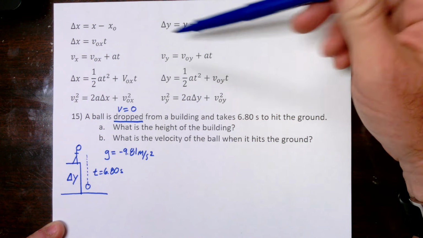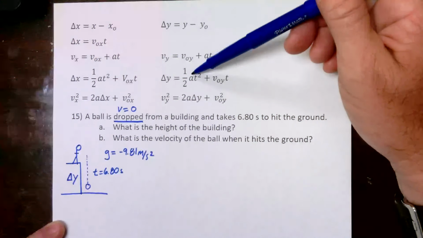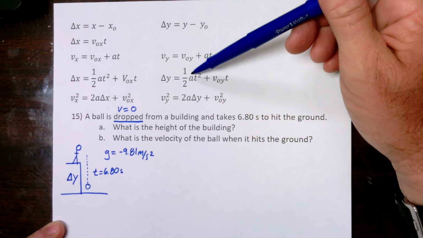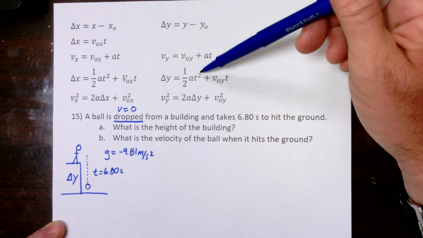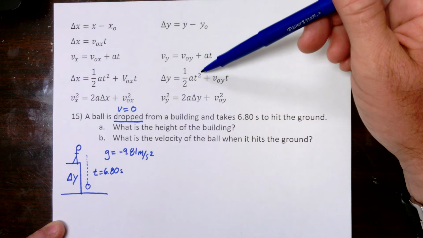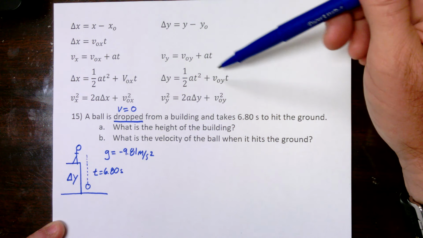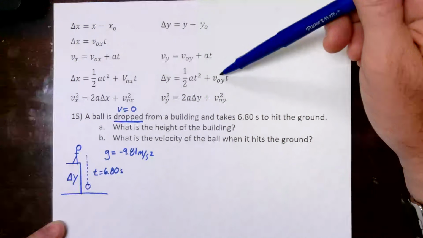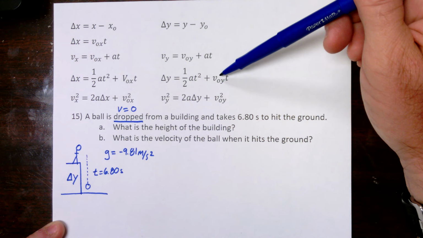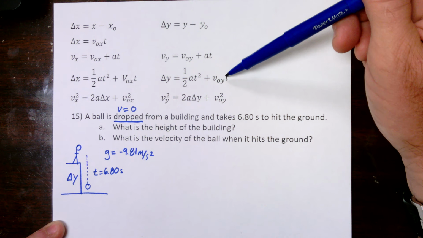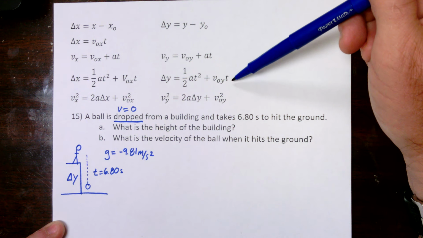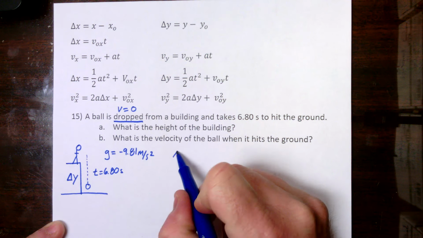Let's look. Do I have enough information? Do I have an acceleration? I do. It's the acceleration due to gravity. Do I have a time? I was given the time it took to hit the ground. Do I have an initial velocity in the y direction? I do. I know it's zero because it was dropped. So it seems like this is the kinematic formula that will allow me to solve for my unknowns.